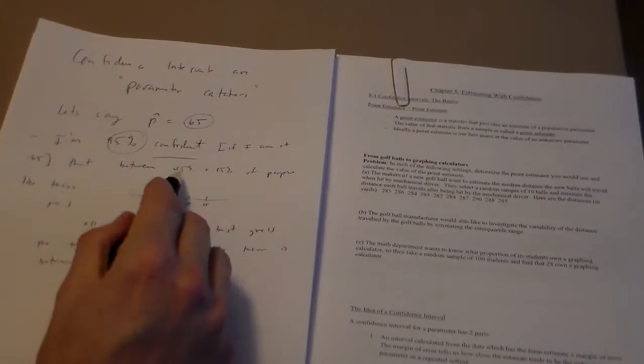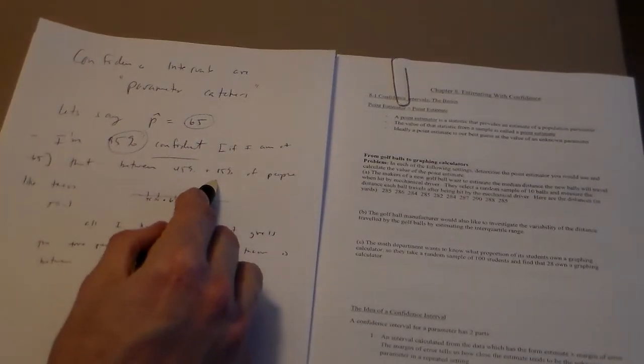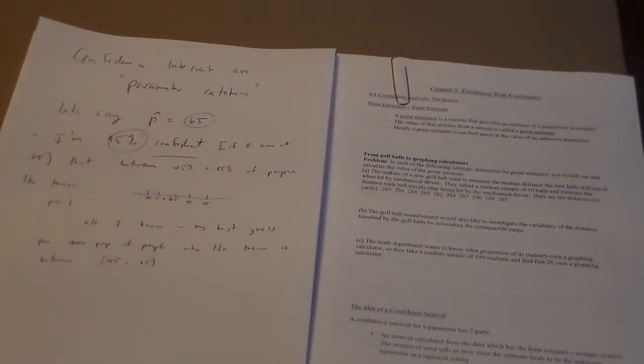That's my best guess. I'm 95% confident that's true. I'm 95% confident that between 45% and 85% of people like tacos.